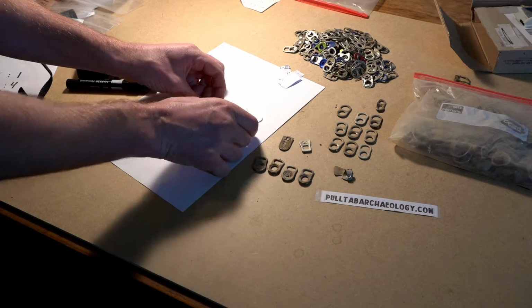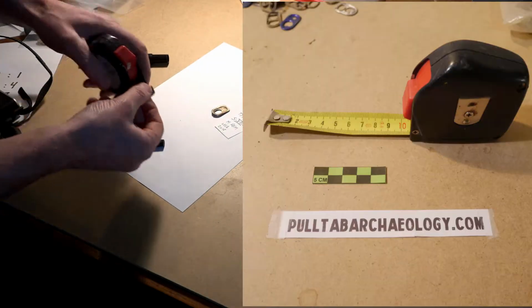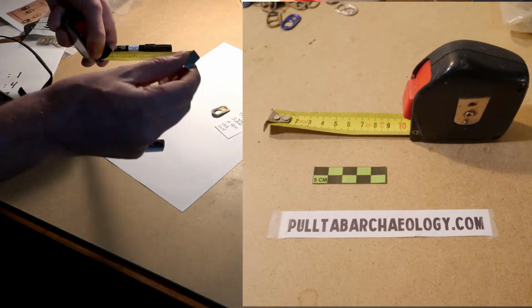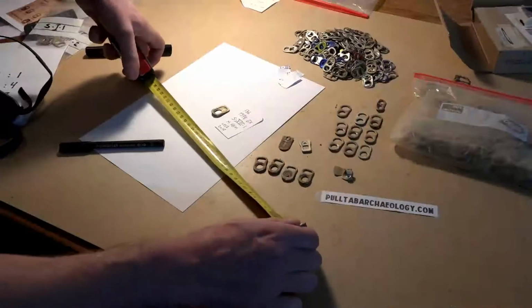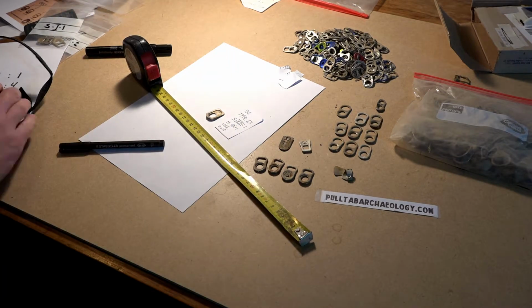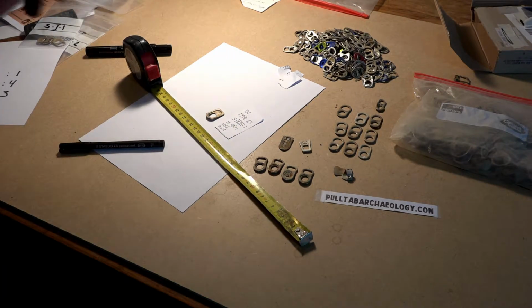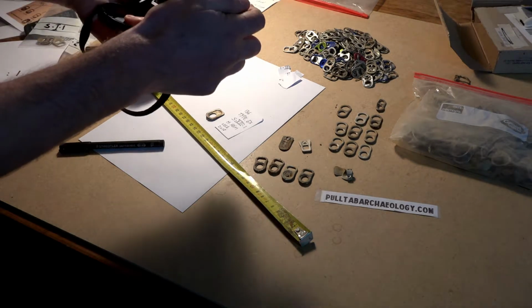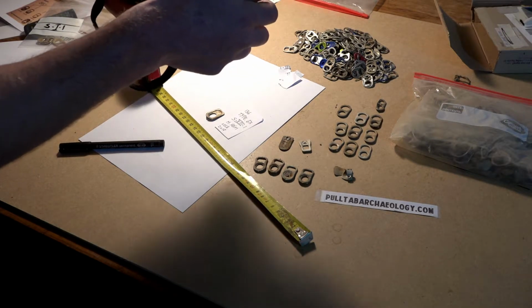Then, of course, to take a picture, you always need a scale bar. The scale bar is the sign of an archaeological photograph, because without a scale bar you can't tell from a picture how big something is. And then I take my digital camera and try to make as good a picture as I can.